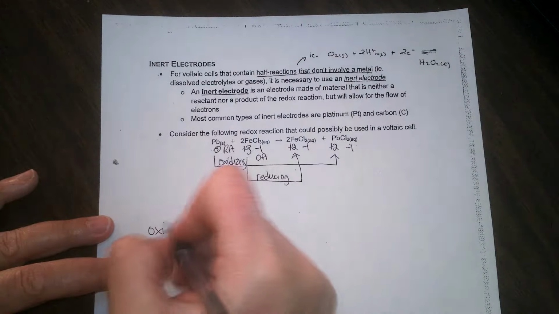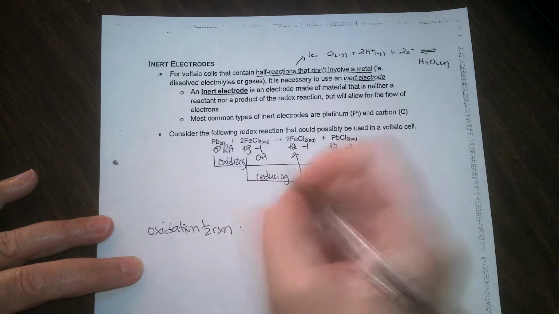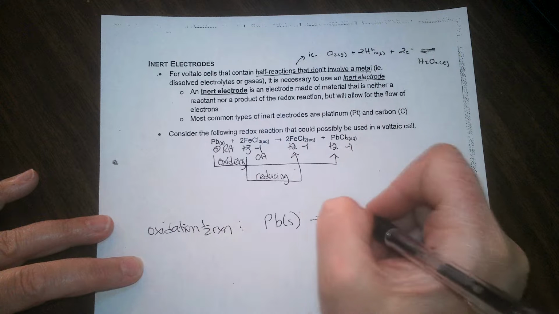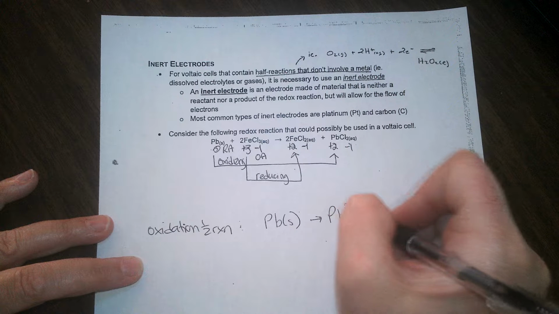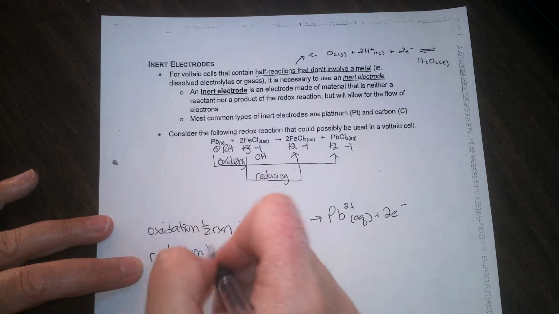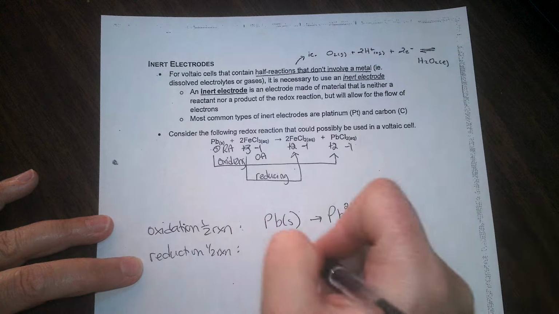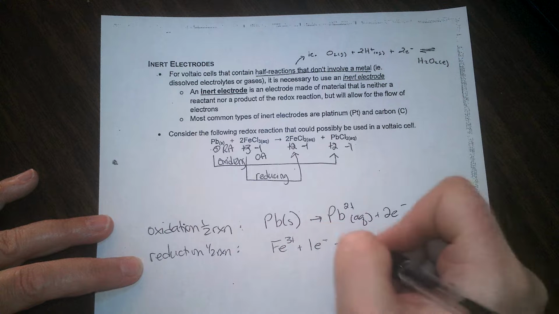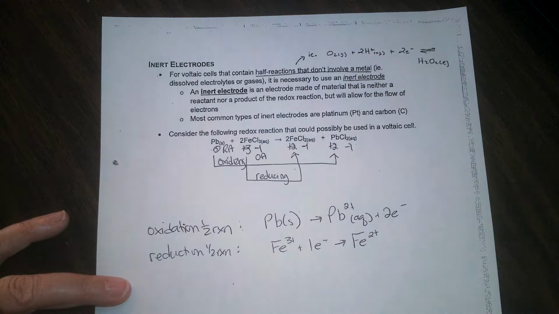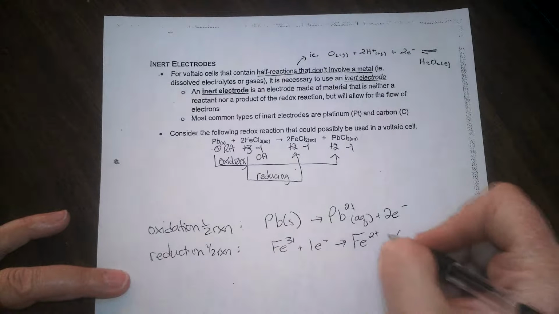So my oxidation half reaction is going to be lead solid, and my reduction half reaction is going to be iron 3 plus 1 electron. It's going to go to iron 2 plus. What do we see in this particular reaction?